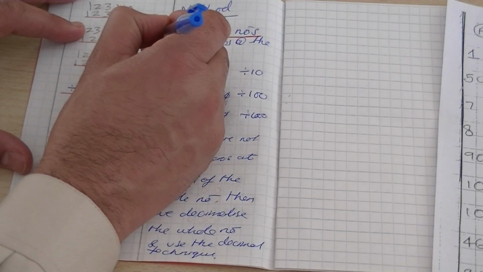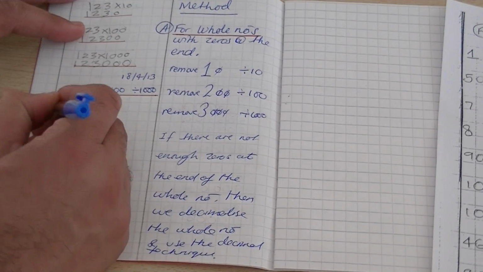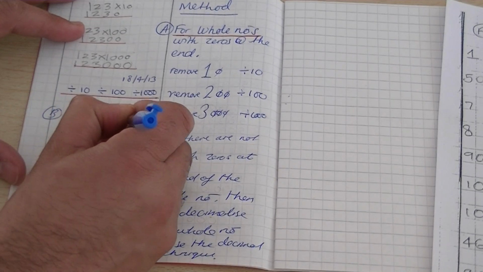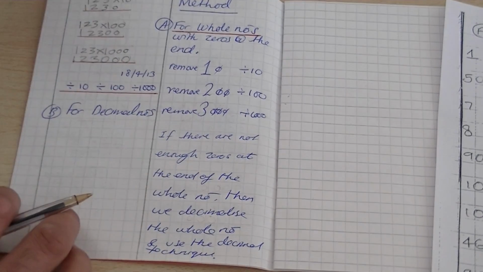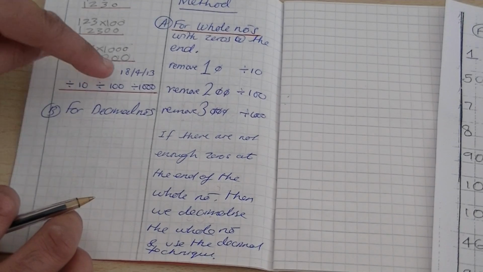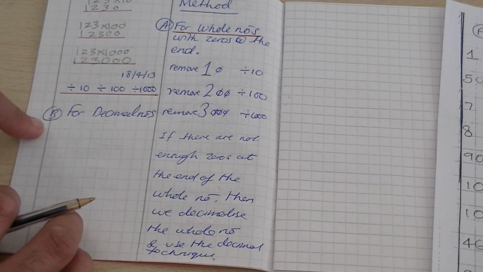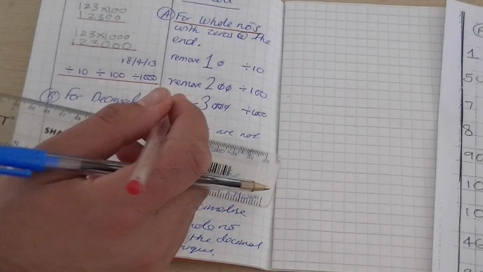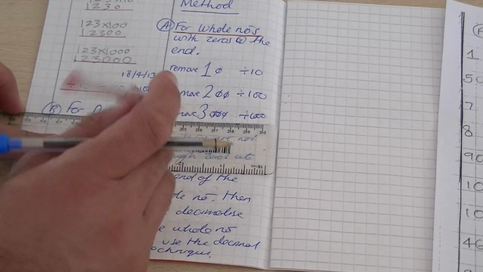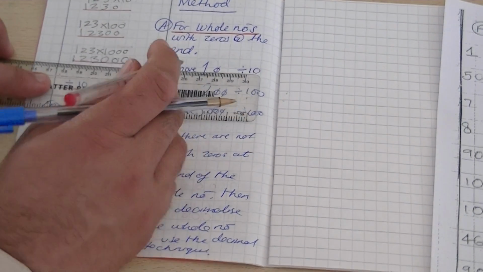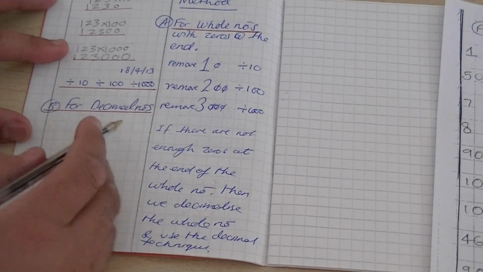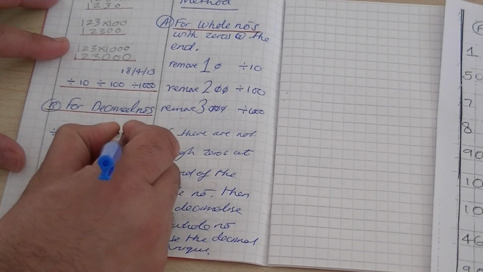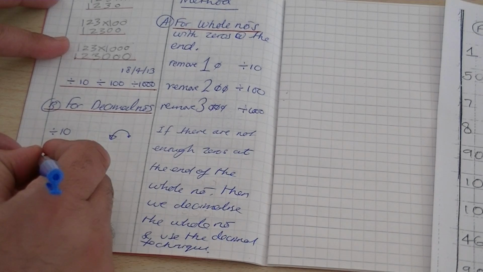So that's the method for whole numbers, part A. Part B, for decimal numbers. We have different techniques for dividing by 10, 100, 1,000 when we're dealing with whole numbers, and a different one for decimal numbers. So this is part B. When you have decimal numbers, if we divide by 10, what do you do with the decimal point? We move it one place to the left.